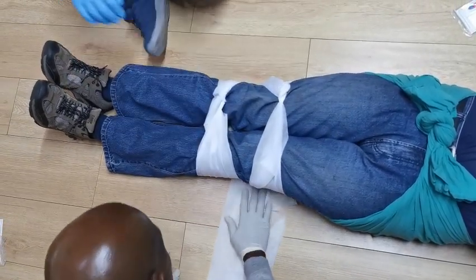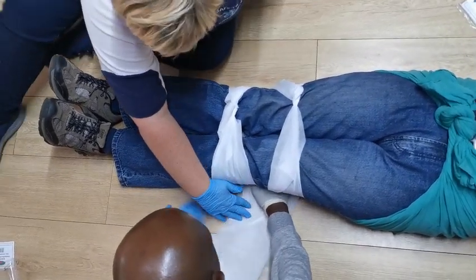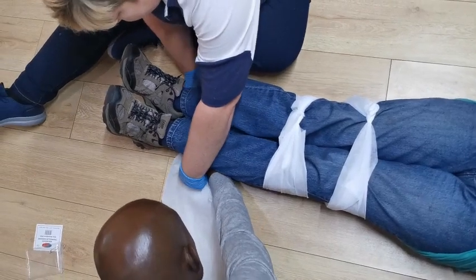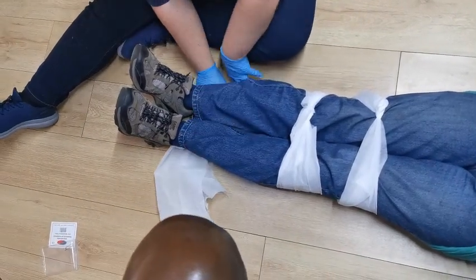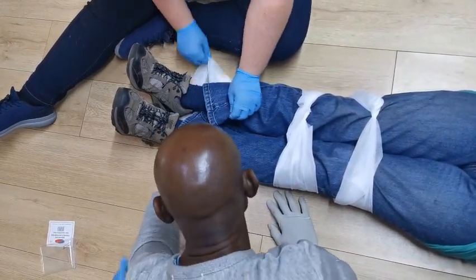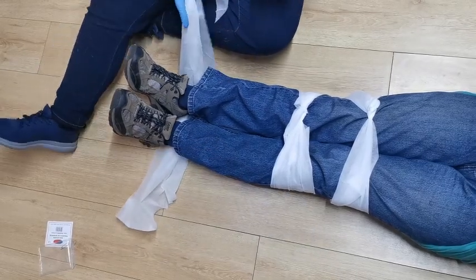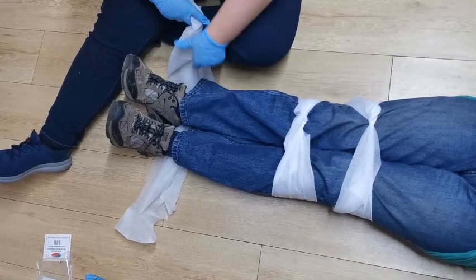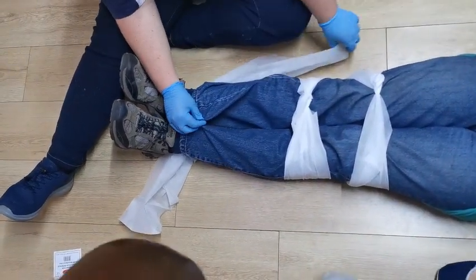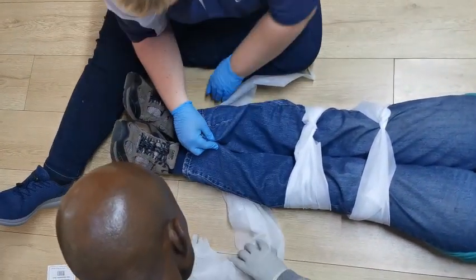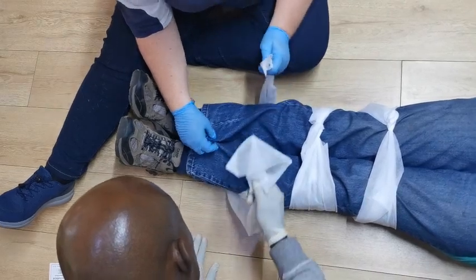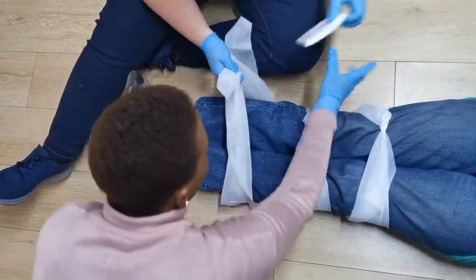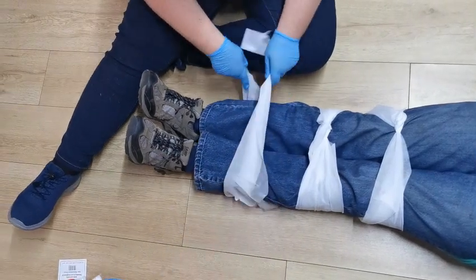Okay, and then we have another joint here at the bottom, which we can use here at the ankles. There we go. Okay, but now this one, because it's a long bone, we are also going to support the long bone. So what I suggest is just to pull this one into position first. There we go. And then may I have another triangular bandage, please? Oops, sorry.